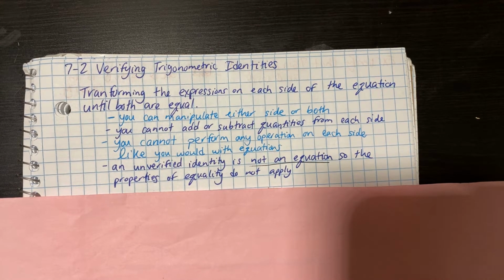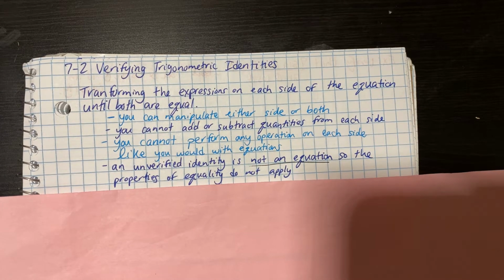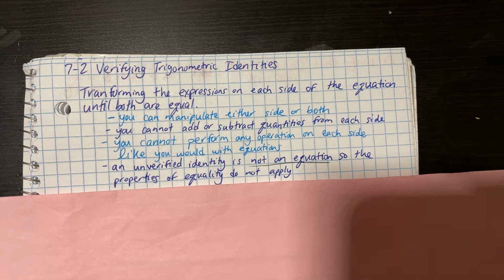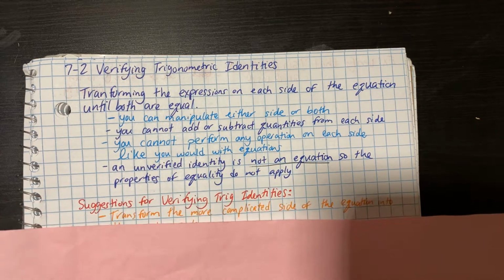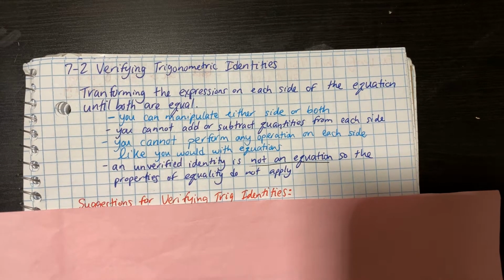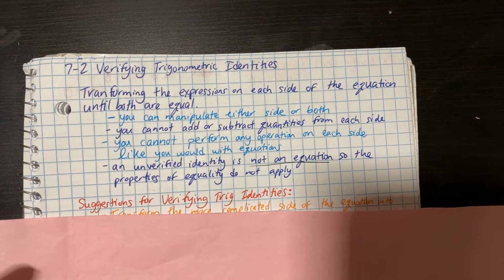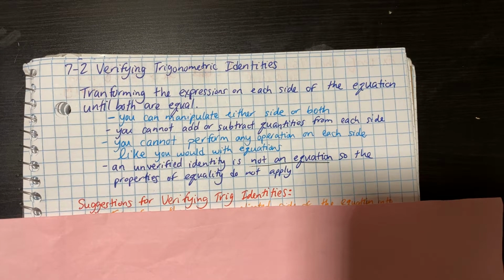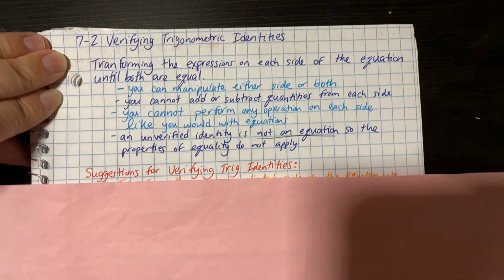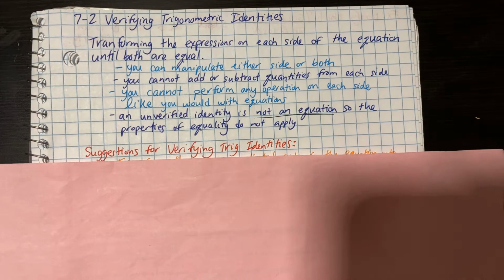All right, so pretty much that equal sign is like drawing a line down the middle, and we're trying to balance it to make them equal at the end, to be the exact same thing, but we aren't actually moving anything across that line. Okay. All right, so these are some suggestions for verifying these trig identities. Once you see what they are, it'll make sense, but I just want to get you all this information before we really get started into it.